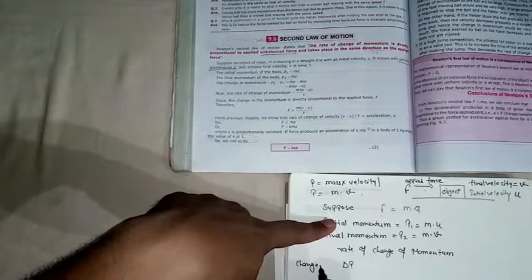So first we find the change of momentum. Change in momentum delta P is equal to P2 minus P1, is equal to mv minus mu, is equal to m into (v minus u). This is the change of momentum.